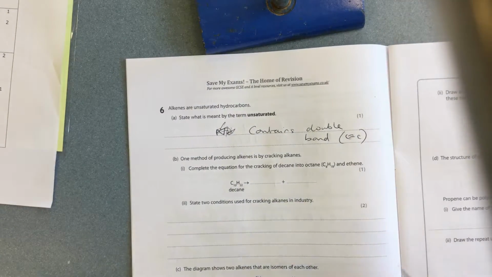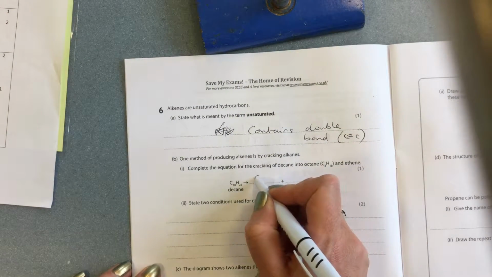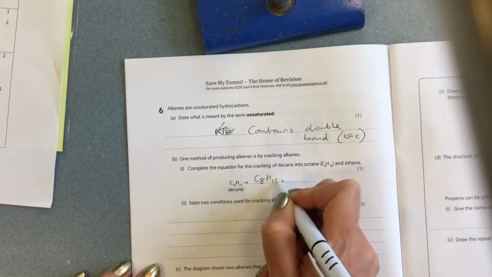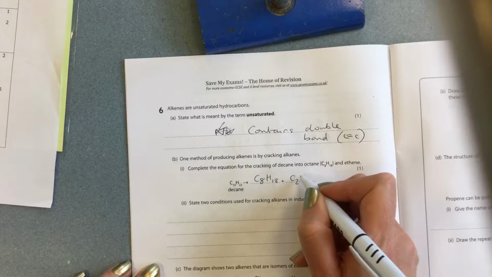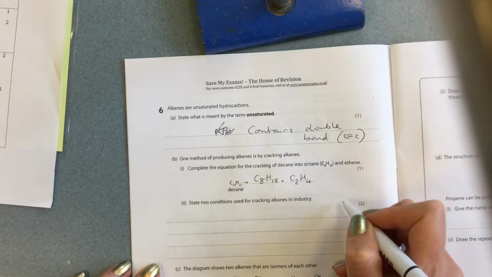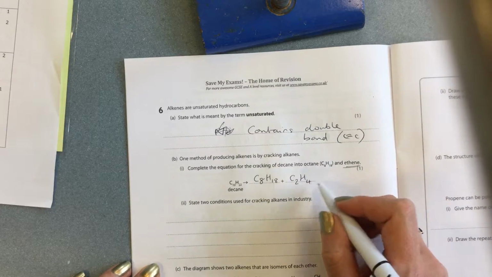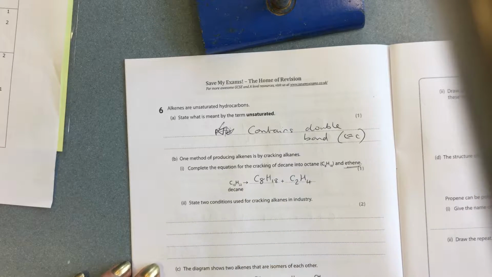Okay, next bit was quite easy. Working it out, C8H18, I just need to know what's left. So there'll be 2 carbons and 4 hydrogens. And in fact, it even tells you it's ethene, and that is the formula of ethene.